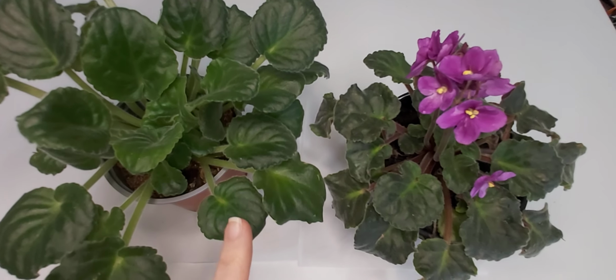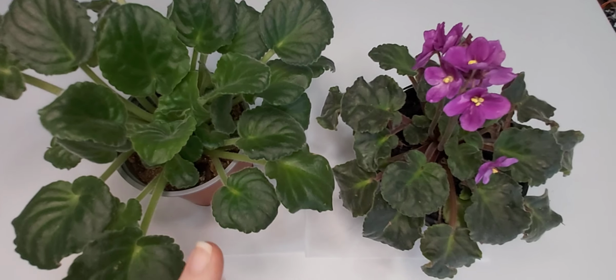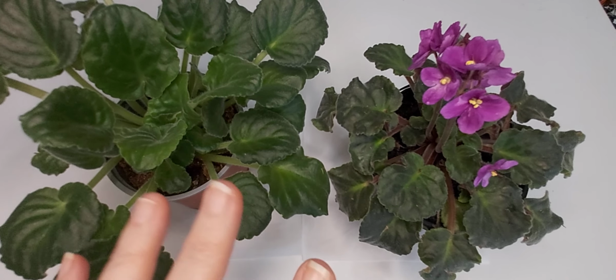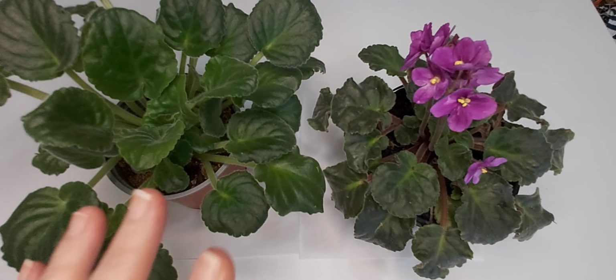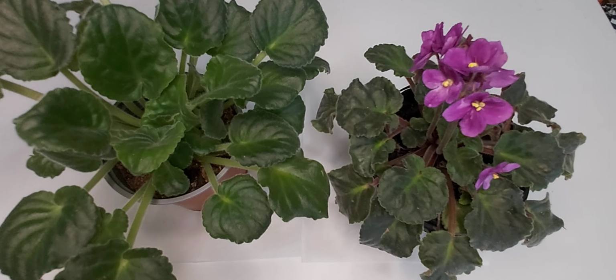Now, you can tell if your plant's getting too much light because the leaves will start to get bleached and go yellow-green. So that's something to look out for.